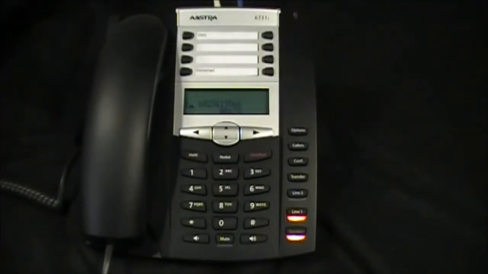If that call is left on hold for too long, your phone will beep softly to remind you the call is holding. To reconnect to the caller, press the hold key again, or press the flashing line key.